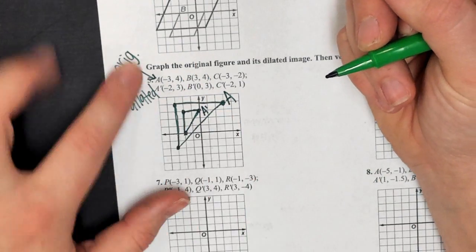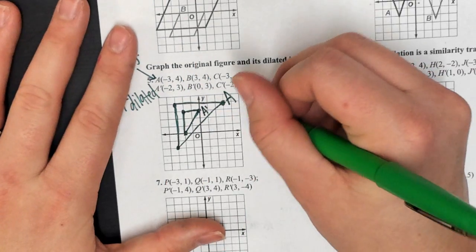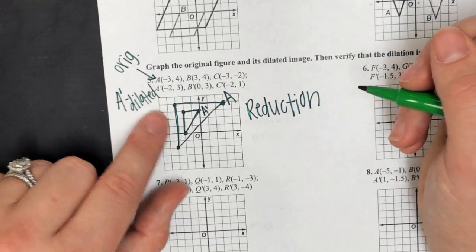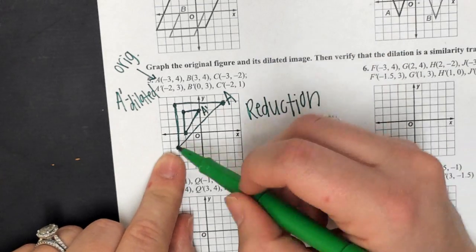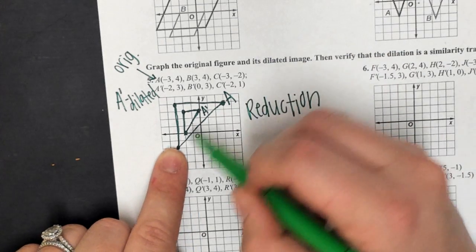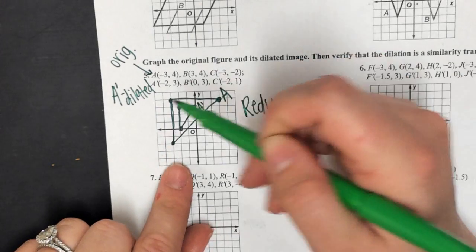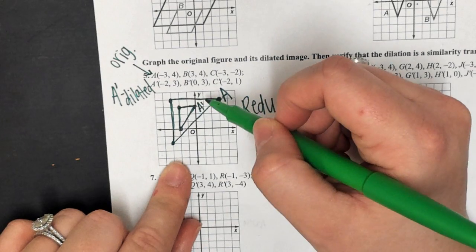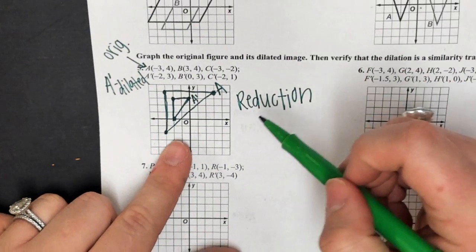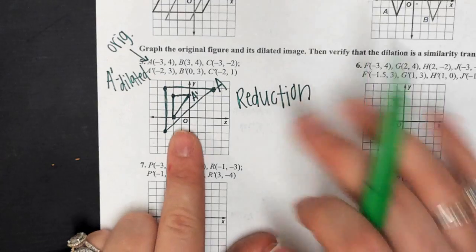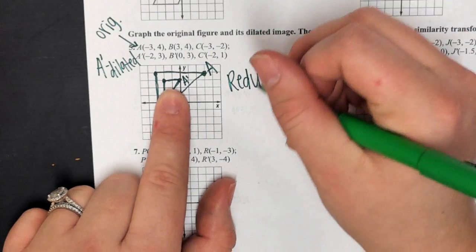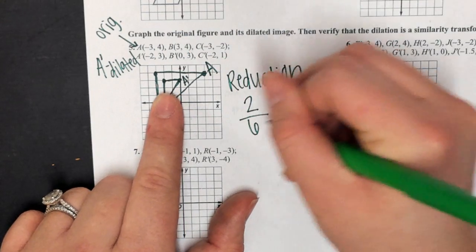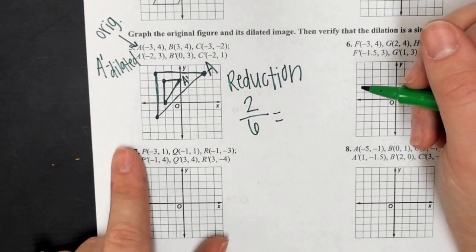So is this an enlargement or a reduction? Reduction. Now it doesn't matter which part of this triangle you count the boxes. I would not count this part because that's not actually going through squares. I would count either the top or the side. Doesn't matter which one, just be consistent. So if you count the top for one, count the top for the other. It's a reduction, so which one goes on top? The A prime, good. So 2 over 6, which reduces to 1/3.